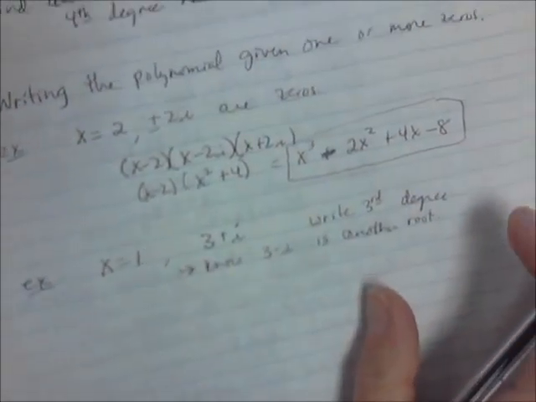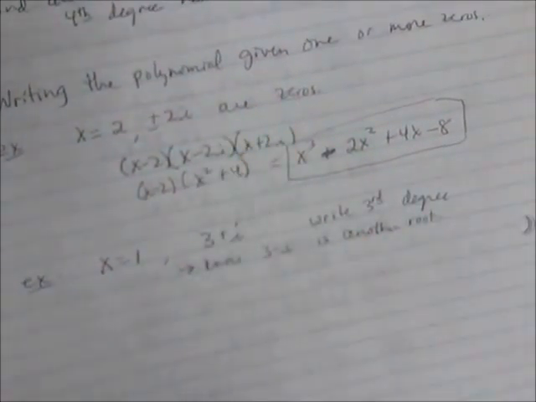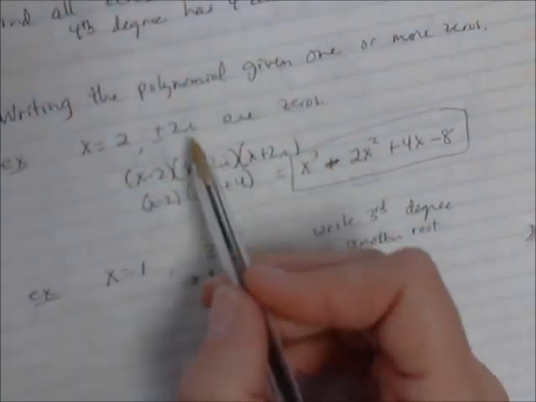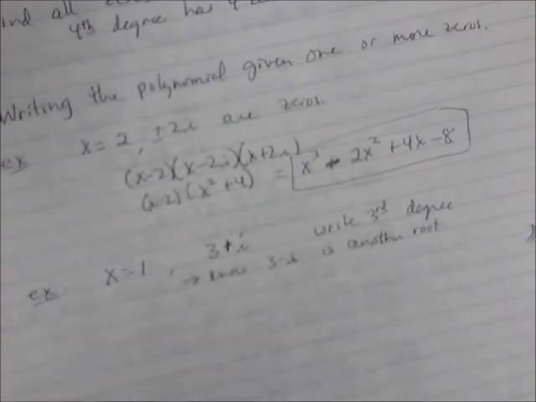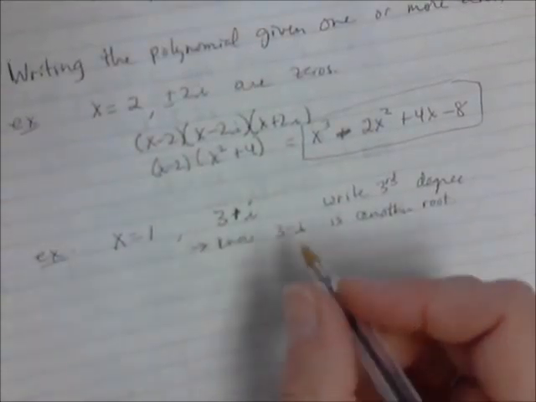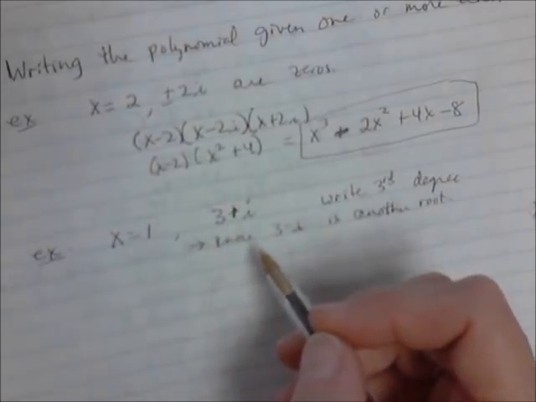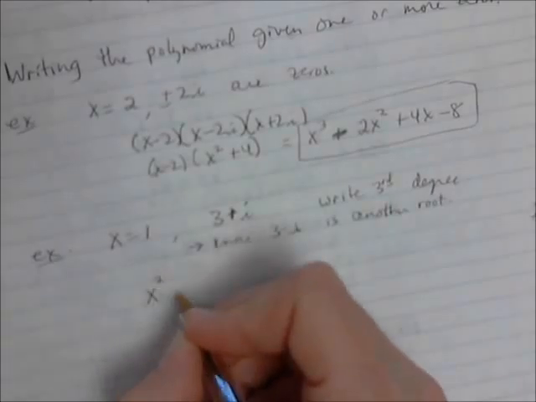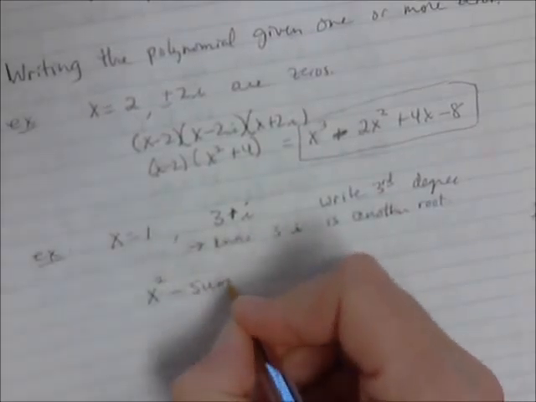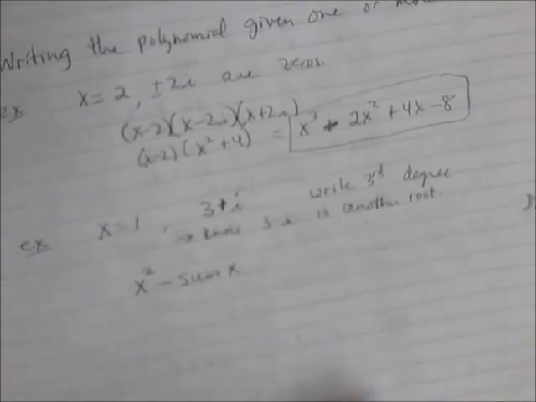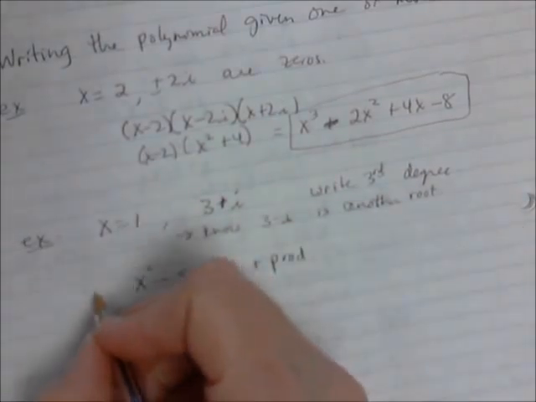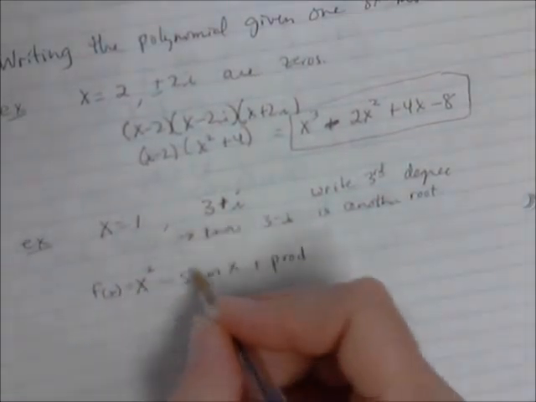Well, we could set it up in factors like we did up here, but it gets a little bit complicated when you have a binomial imaginary root instead of a monomial like the example before. So what I'm going to do is take you back to Algebra 2, when you knew the roots of a quadratic equation and you were asked to write the quadratic equation given the 2 roots: x squared minus the sum of the roots times x plus the product of the roots is equal to the function if you know the 2 roots.